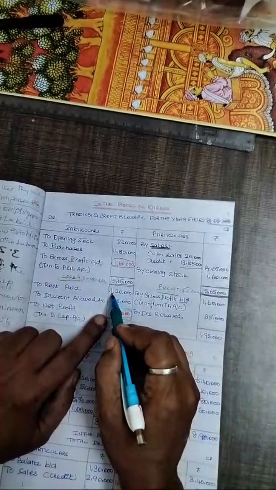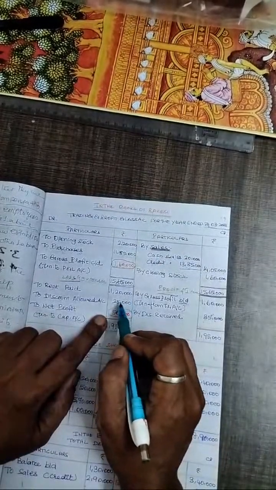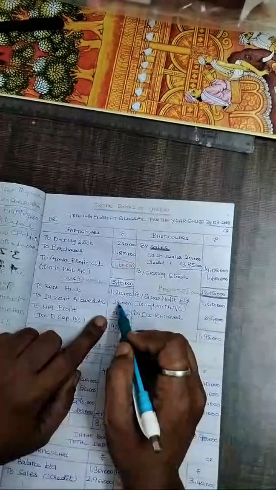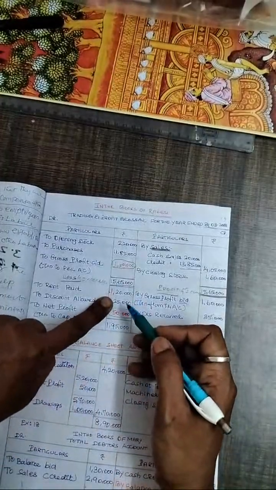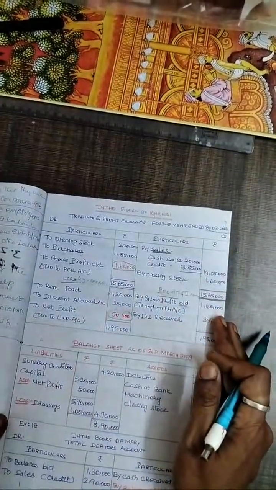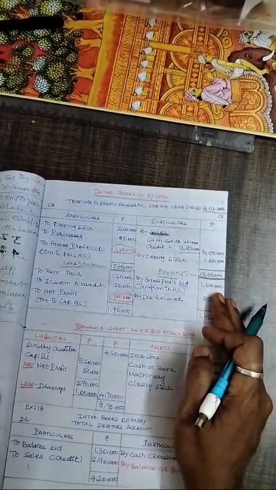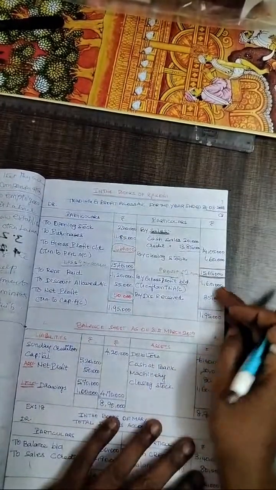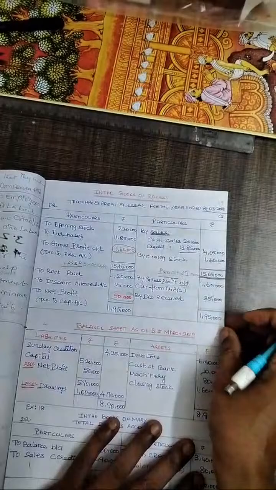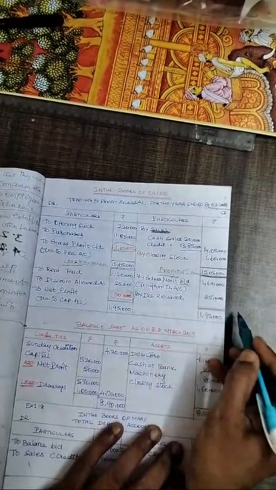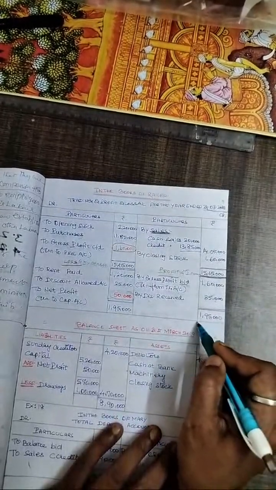On the debit side we have 1,20,000 and 25,000, added together we get 1,45,000. So comparatively, which side has the higher value? Of course, the credit side. That higher value we consider as the total. So draw a line and enter 1,95,000.